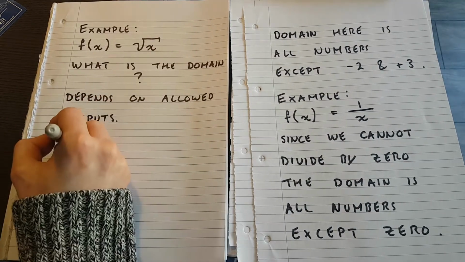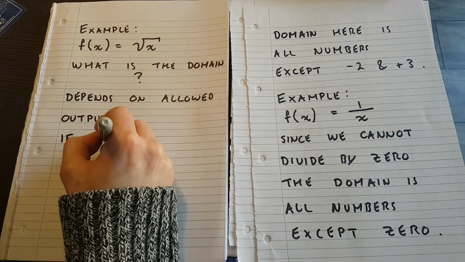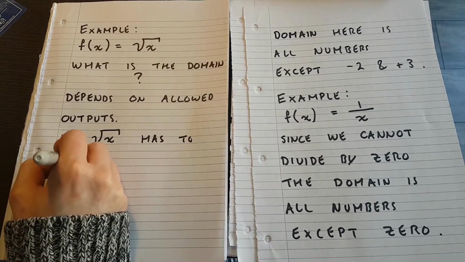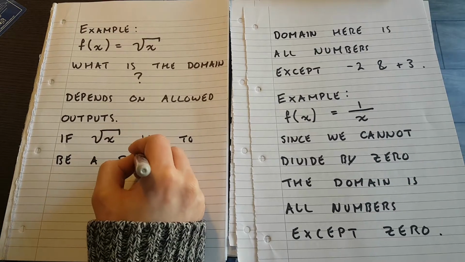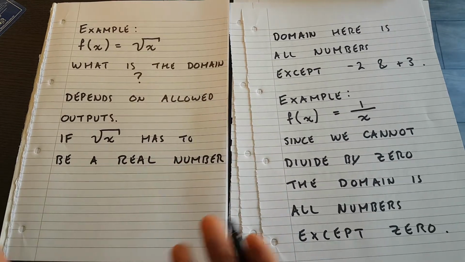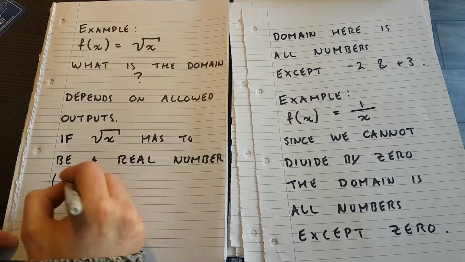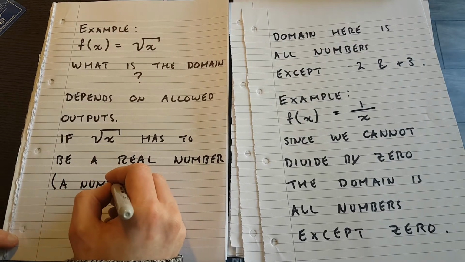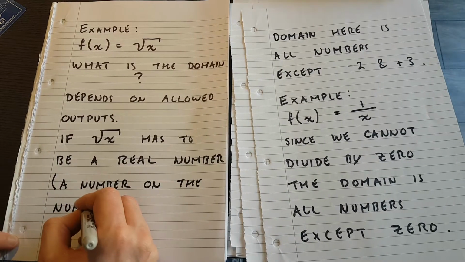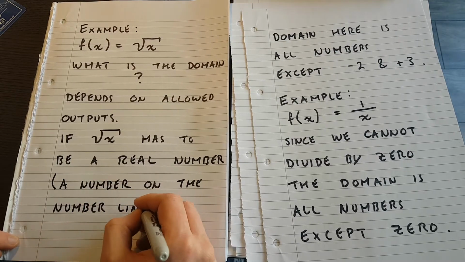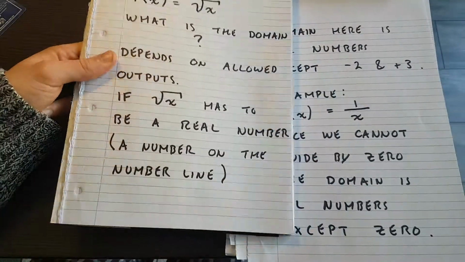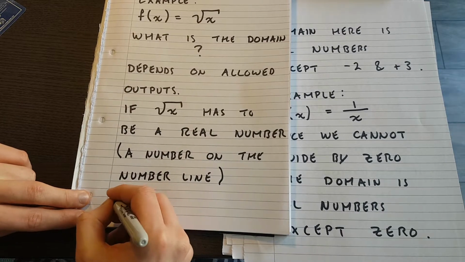Okay, if the square root of x has to be a real number, which means it exists on the number line, then x here has to be non-negative. Then negative values are not allowed.